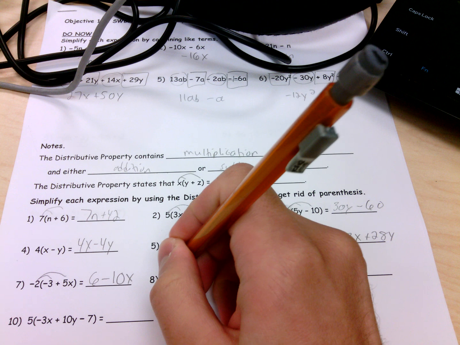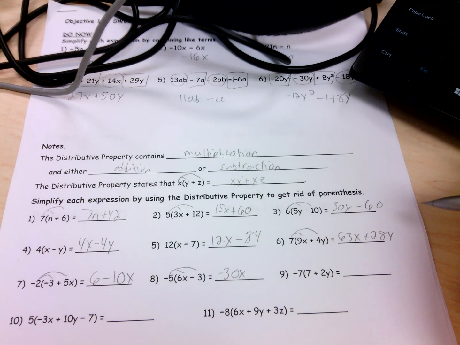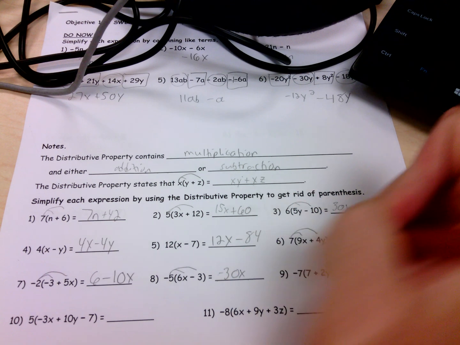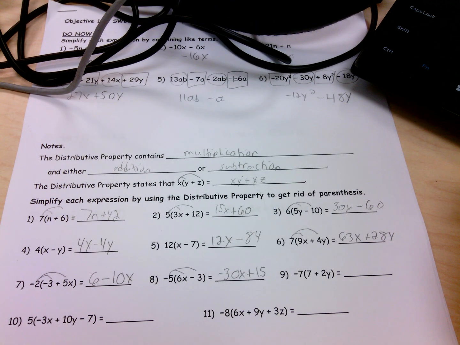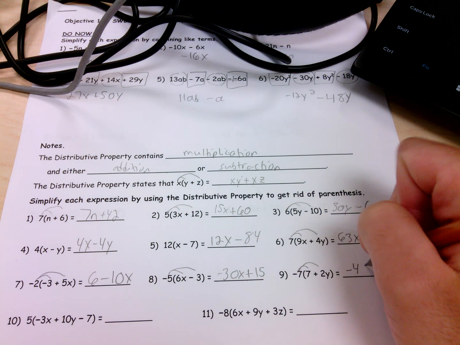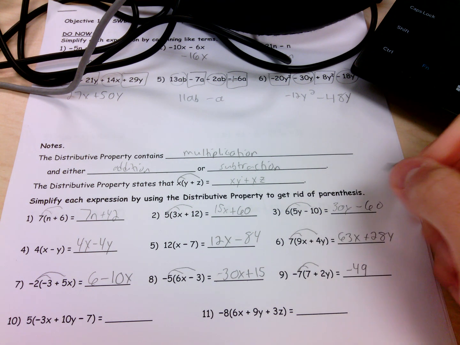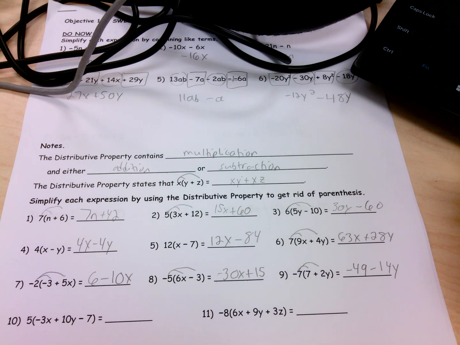Okay, number 8, we have negative 5 times 6x. That gives me negative 30x. And then negative 5 times negative 3 gives us positive 15, so plus 15. Be careful. Okay, number 9, negative 7 times 7 gives me negative 49. Negative 7 times positive 2y gives me minus 14y. Okay.